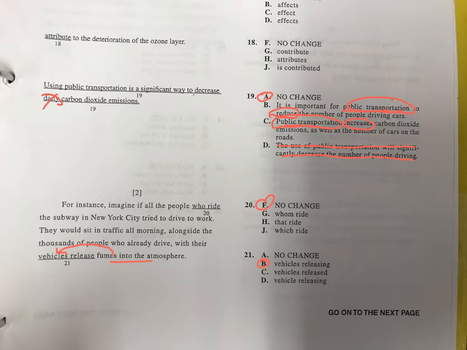Okay. All right, number 20. Looking at the answer choices, I see whom, that, which. This is going to come after an object. It's an object pronoun, so it's going to come after a preposition. This is an object, and this is also an object, but it's just used differently. You say whom comes after a preposition? Typically in needed information.